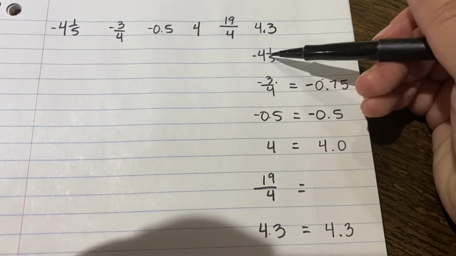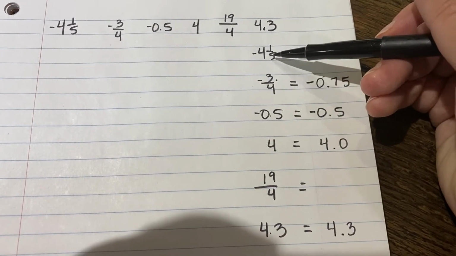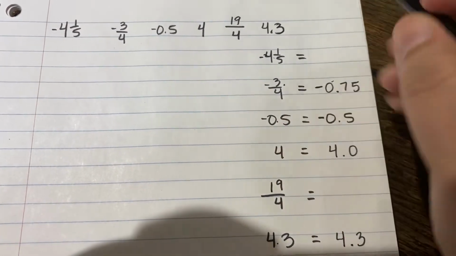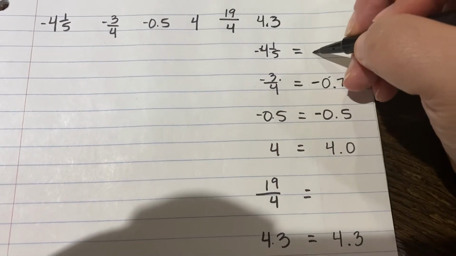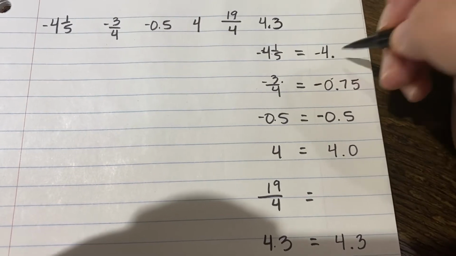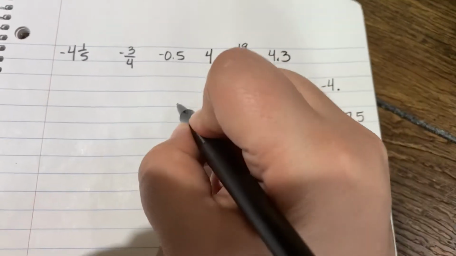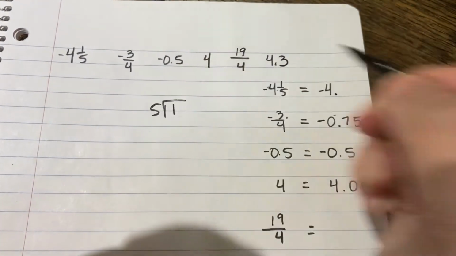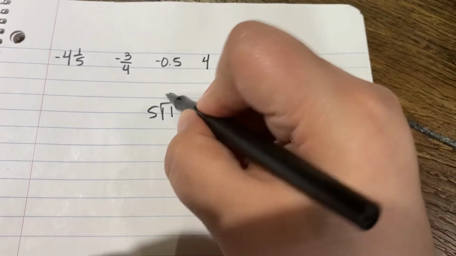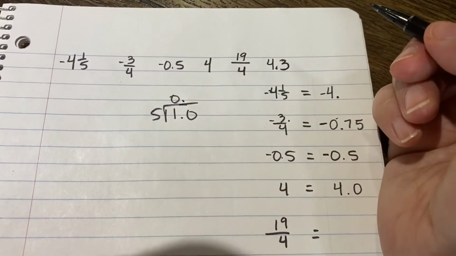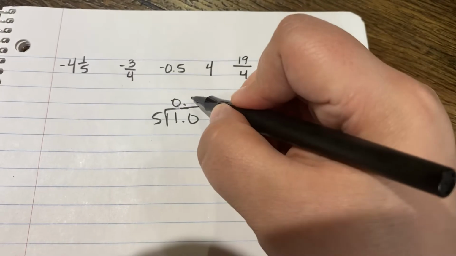All right, so most of it's done. All I got to do is the mixed number and the improper fraction. Let's worry about this one first. -4 is in the front, so I know my decimal is going to start with -4 point something. And all I have to do now is tie-bow the 1/5. So top in, bottom out. 5 can't go into 1. Decimal on a 0. Bring the decimal up. And then 5 goes into 10 twice.